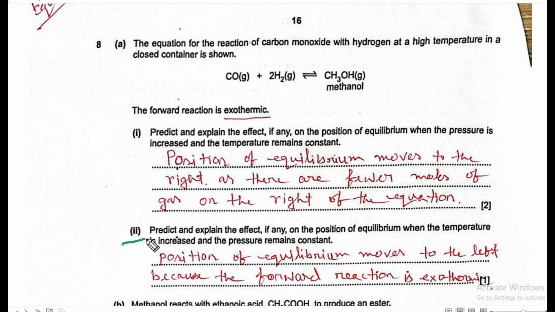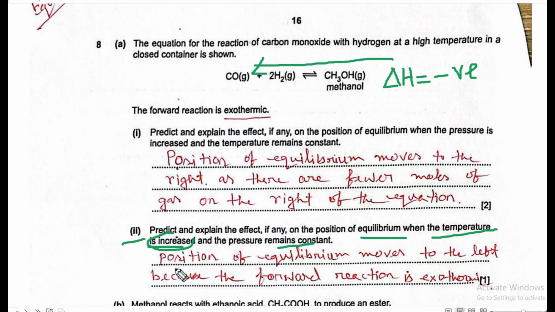Now predict and explain the effect, if any, on the position of equilibrium when the temperature is increased. Temperature is increased and pressure constant. This reaction is exothermic. Delta H is negative. So as temperature is increased, it will go to the endothermic direction, I mean right to left, to the left.